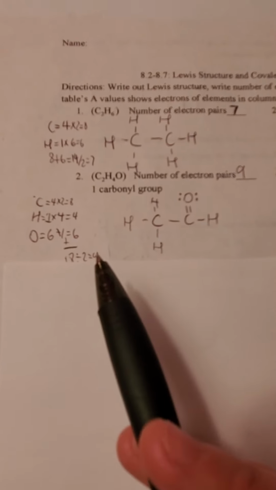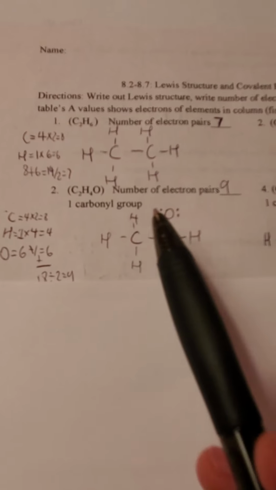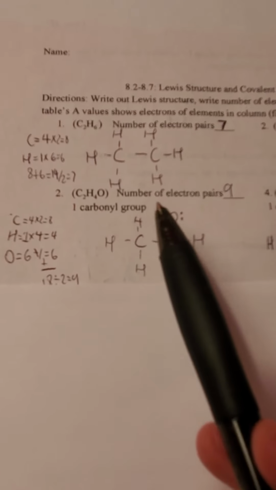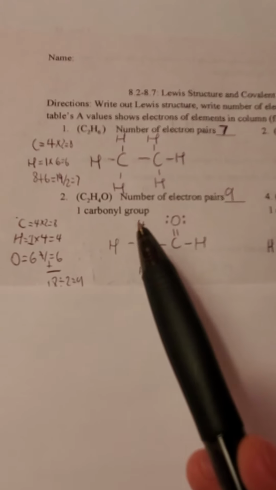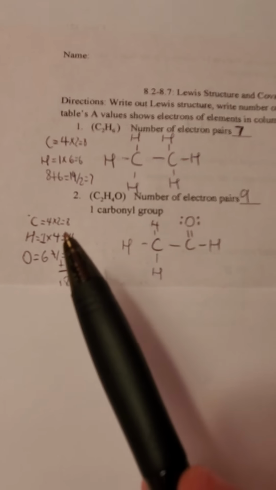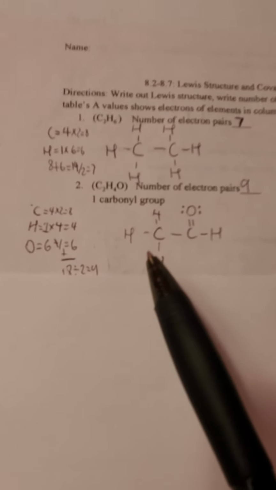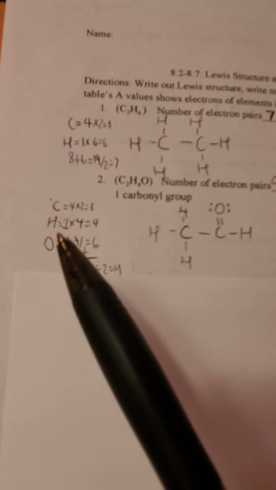So this is C2H4O. And now we're having a type of group. You know those special types of groups that we learned before in the beginning of the semester? Well, they're back again, and these are really helpful for Lewis structures.